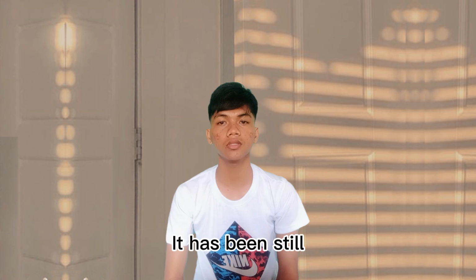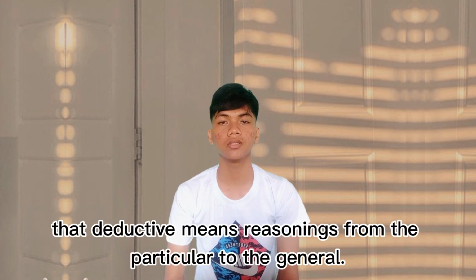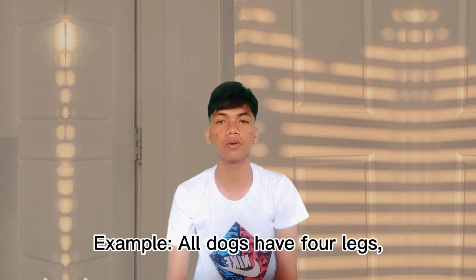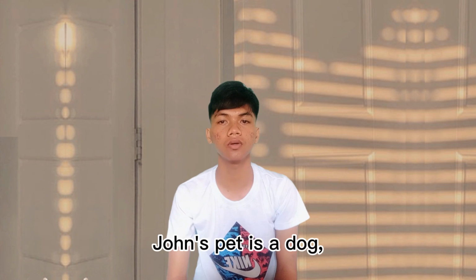It has been stated that deductive means reasoning from the general to the particular. Example, all dogs have four legs. John's pet is a dog. Therefore, John's pet has four legs.